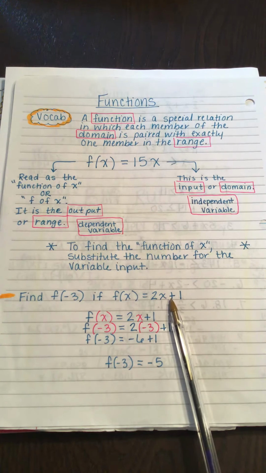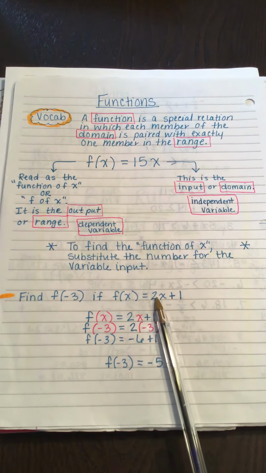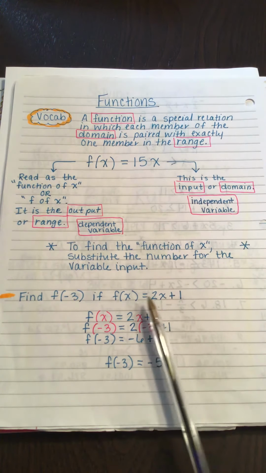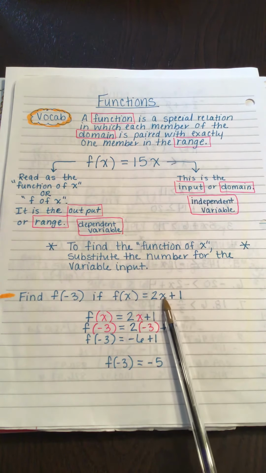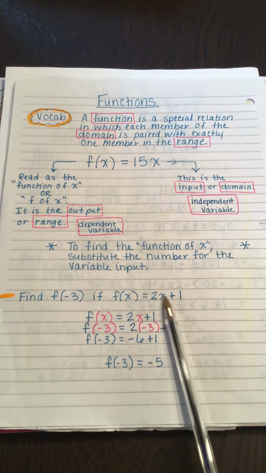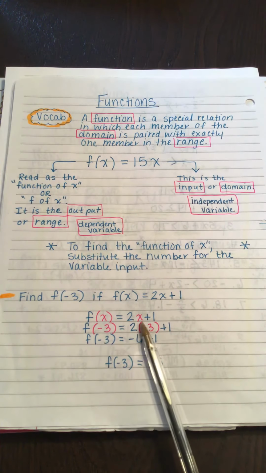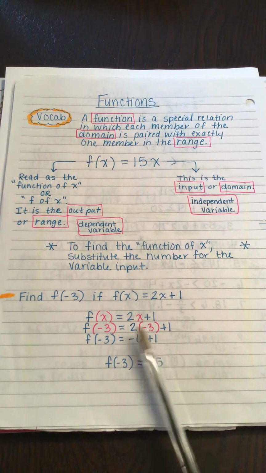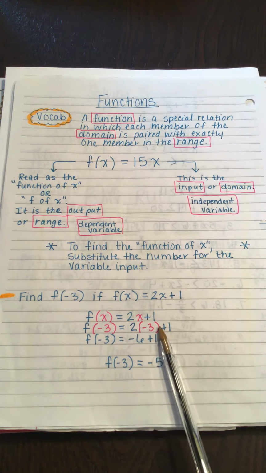It's very important that you remember, this is not 2 and then a multiplication sign. This is 2 times x. We're using x as a variable now. We don't use x for multiplication anymore. Therefore, when you write it, you need to make sure it's in parentheses, so you know that this is 2 times -3 and not 2 minus 3.